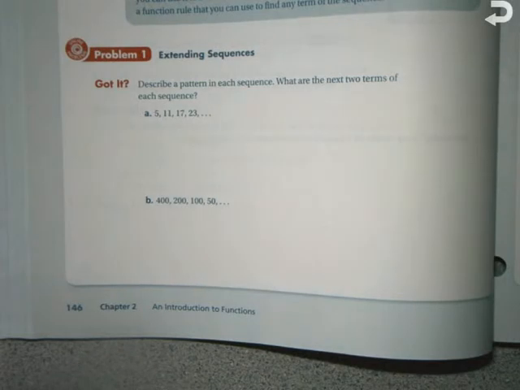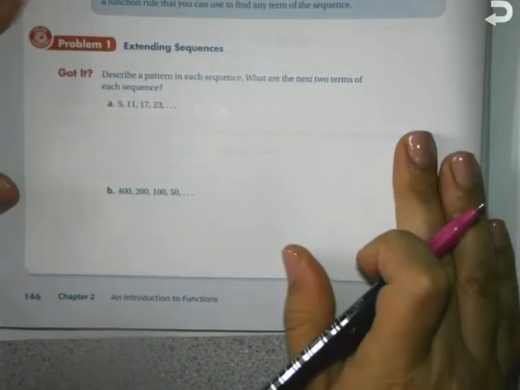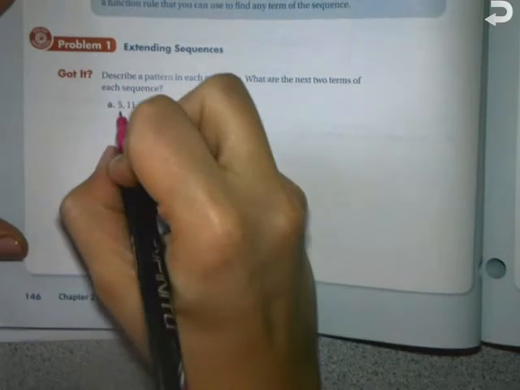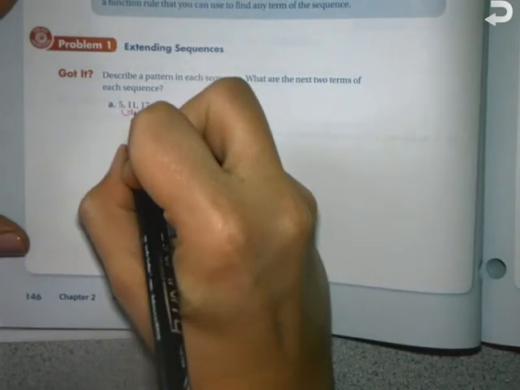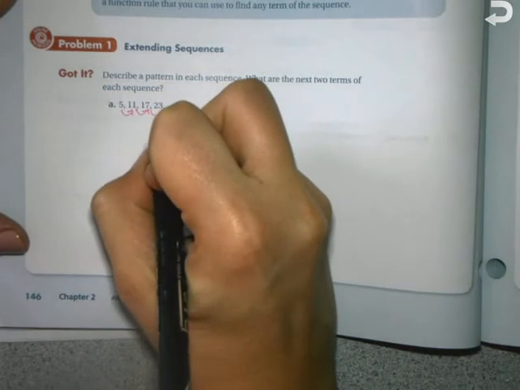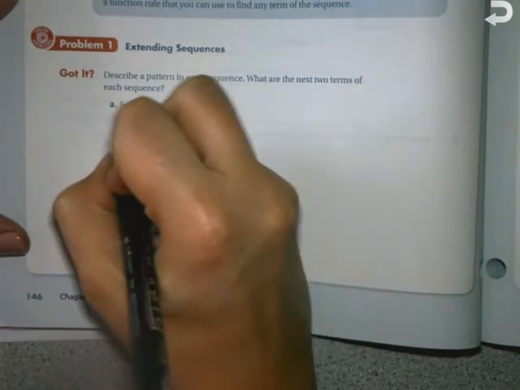Okay, so problem number 1 on page 146. We're just going to do a couple of these and then move on. What we have to do is look at a sequence, and then we need to describe the pattern and determine what the next two terms are. So in part A, I'm going from 5 to 11, 11 to 17, 17 to 23. What's the pattern? Plus 6. So we add 6 each time.